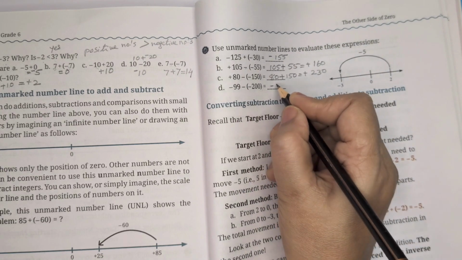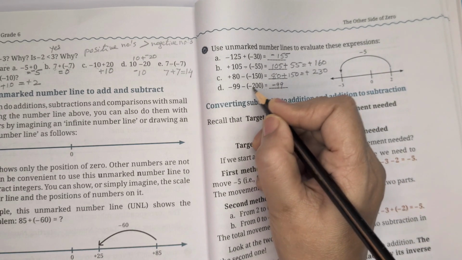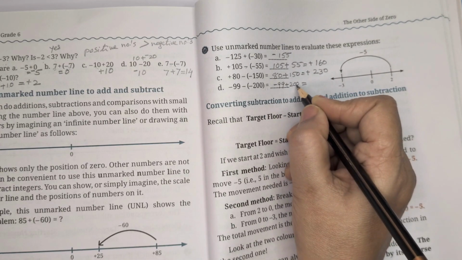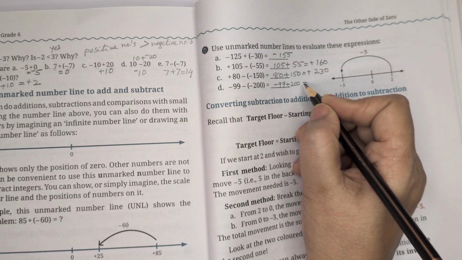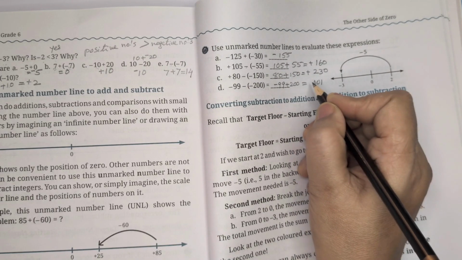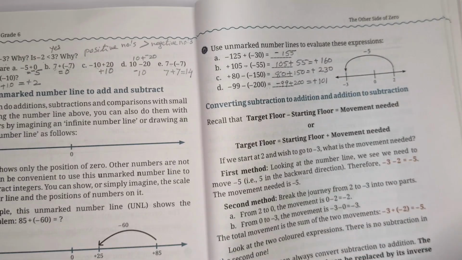This we can write as minus 99, minus of minus as plus, which is equal to, one is positive, the other one is negative. So find the difference, that is 101, and the bigger number is positive. So plus 101 is the answer.